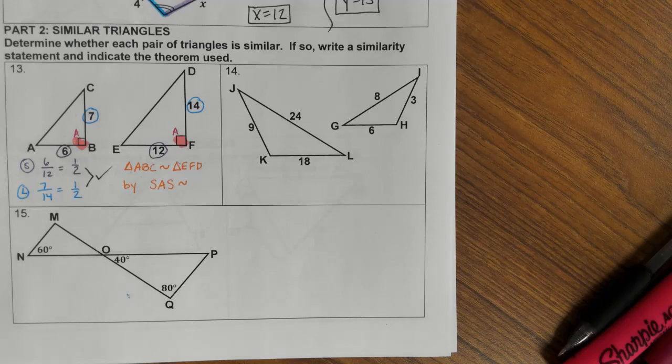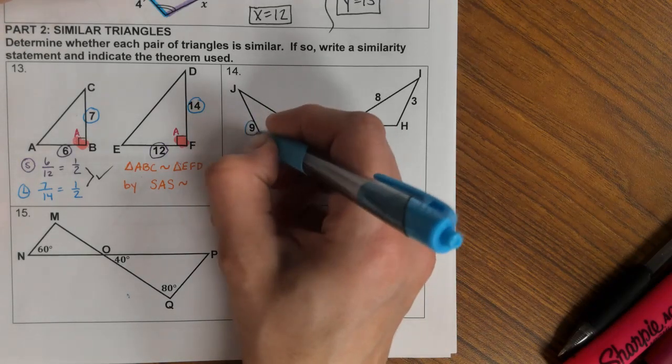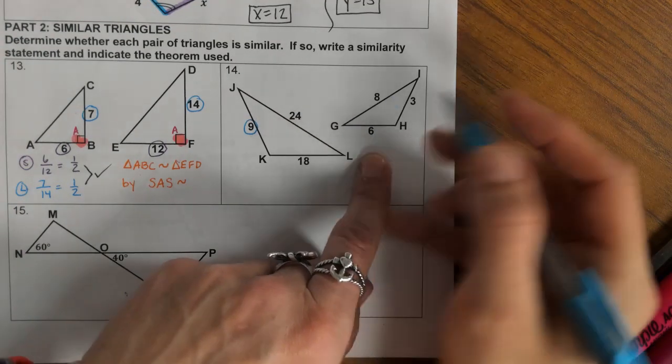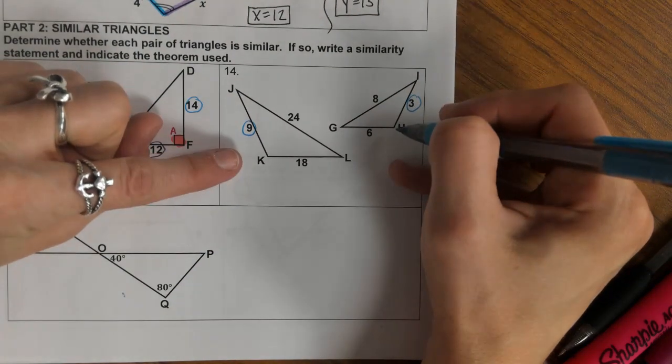14, we have 3 different sides. So again, it's very easy when I give you 3 sides of 2 different triangles. I give you all 3. It's very easy to tell which ones correspond. We're not given names. You go by the size of the number. For instance, this first triangle here, 9 is my smallest side. So when I look over here, I need to find the smallest side. Therefore, these 2 sides are going to correspond.